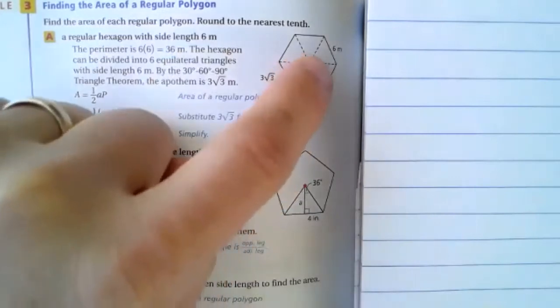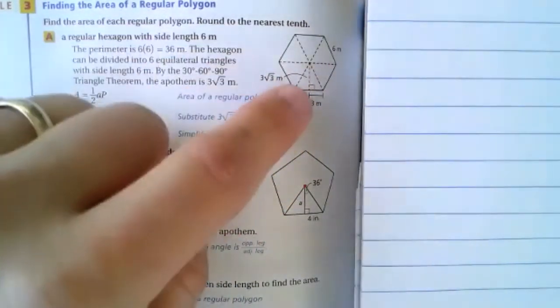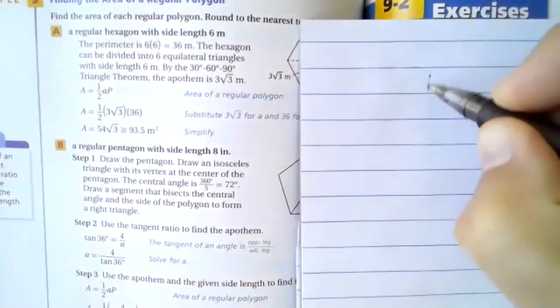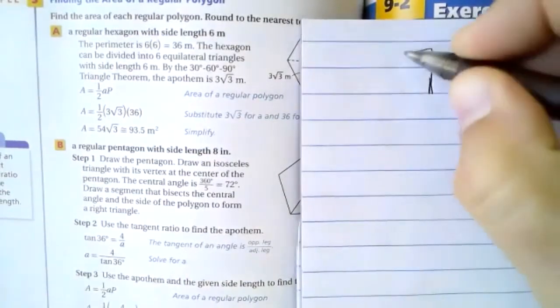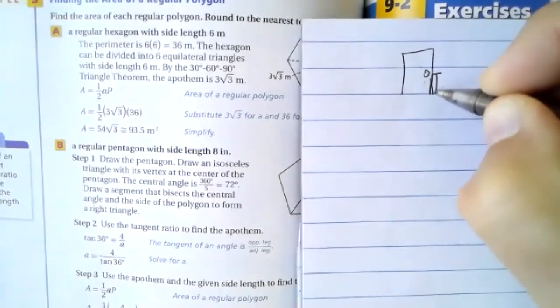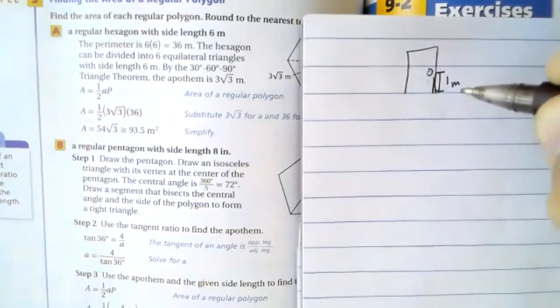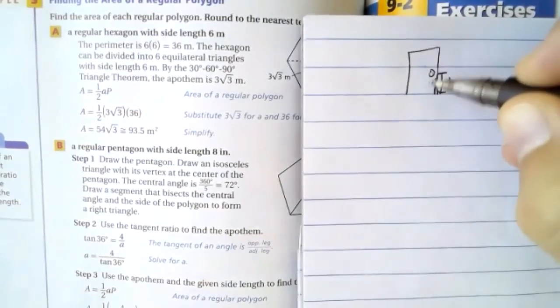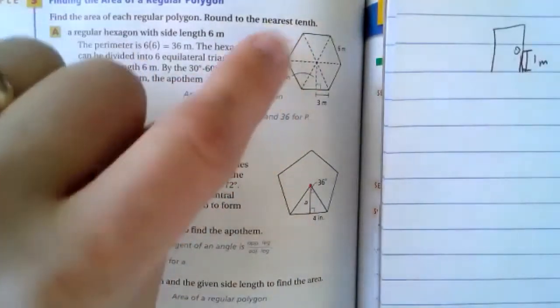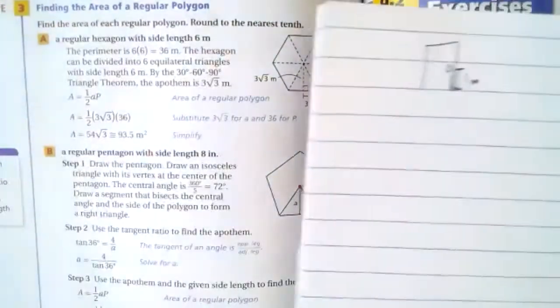Okay, just to put it in terms of reality, what is 6 meters? Well, 1 meter is like if you were to look at a door and grab the doorknob, a doorknob is about 1 meter high. So think about that. It would be 6 doorknobs high. That's how long each side is. So this is a really big shape here, okay?